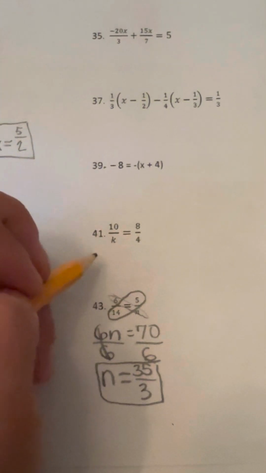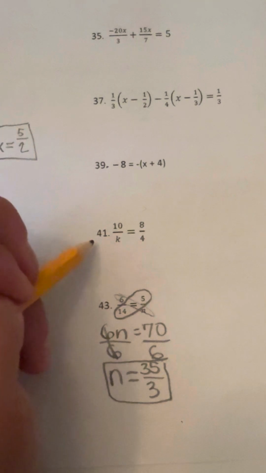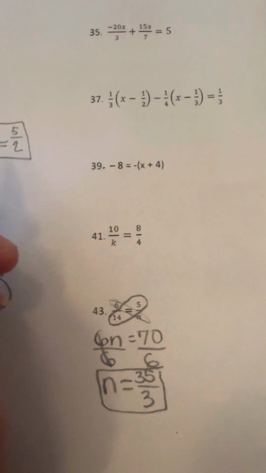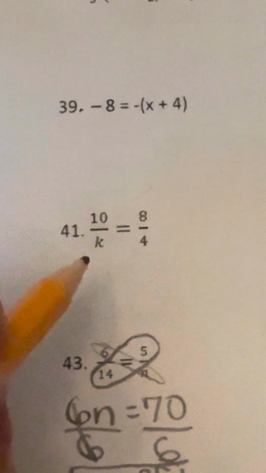Now, the one over here, we're going to simplify this one. We're going to multiply, then divide. So let me know in the comments what the answer is for K.